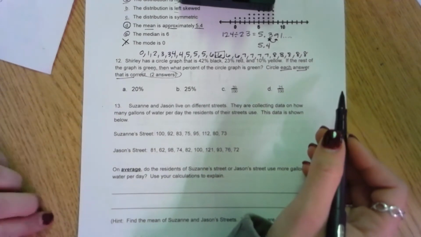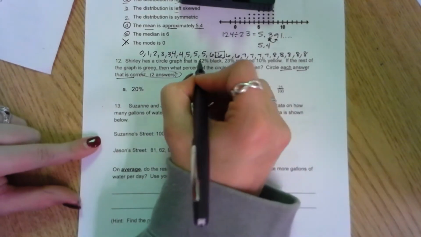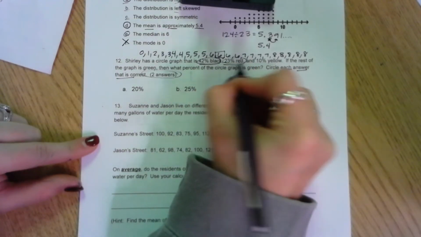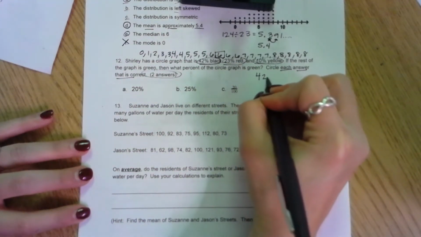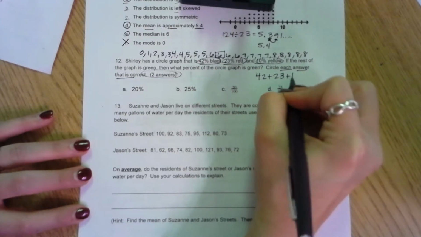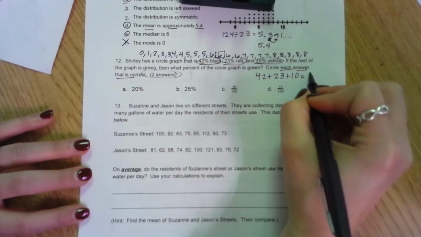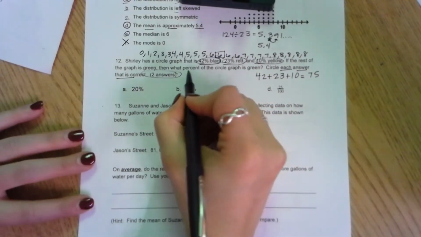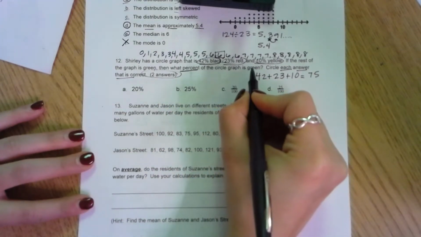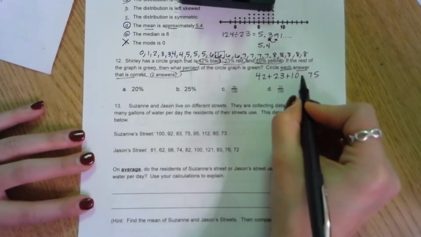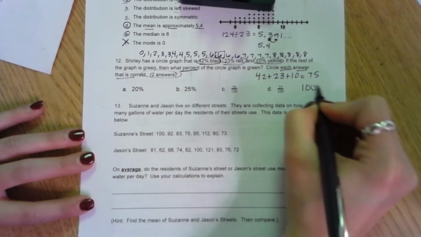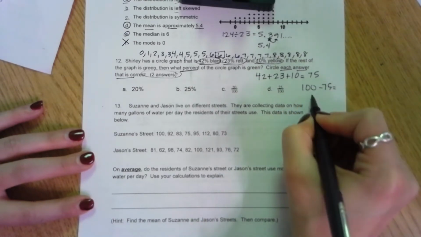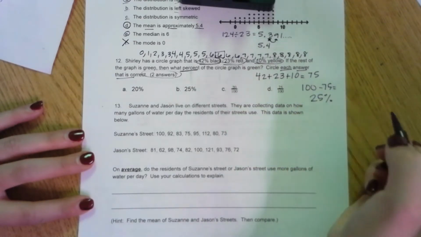So what I have to do is add up the amount of black, the amount of red, and the amount of yellow. So I'm going to do 42 plus 23 plus 10. And when I add all those up, I get 75. But that doesn't tell us what percent of the circle graph is green. That tells us what all of the other parts of the graph are. So we have to do 100 minus 75 to give us 25%.